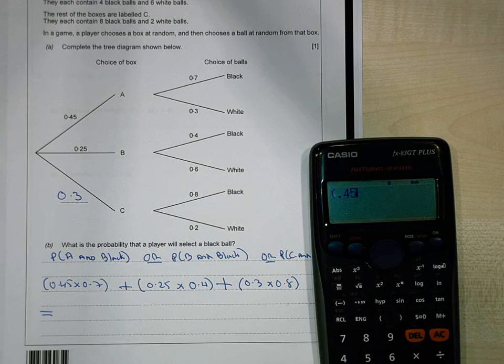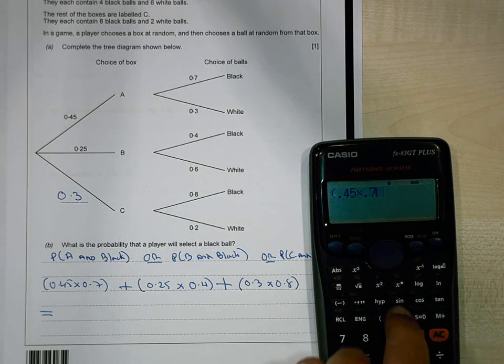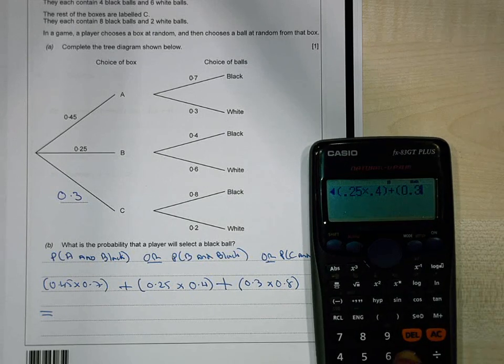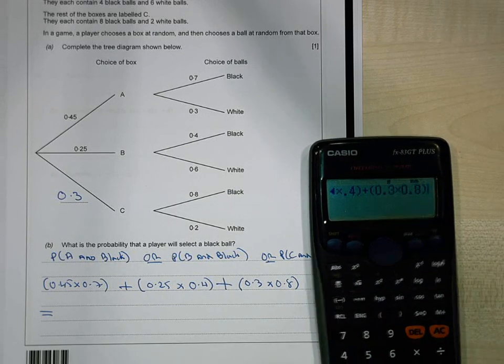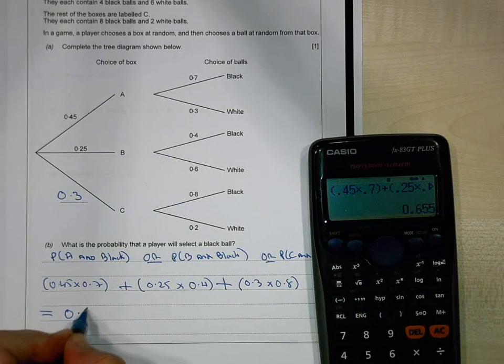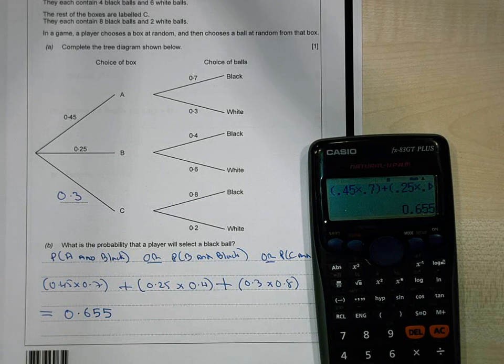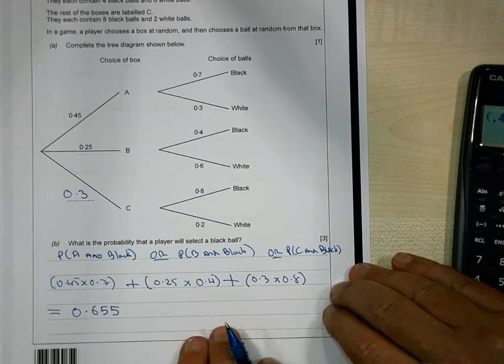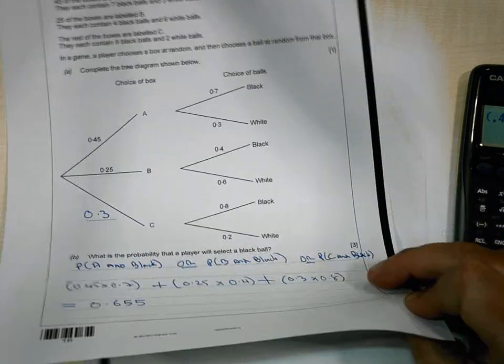So 0.45 times 0.7, or, open bracket, 0.25 times 0.4. I'm typing in point there. You could have put the noughts in, it doesn't matter. Or 0.3 times 0.8. So the probability of you selecting a black ball is 0.655. That's part A and part B. I think there's a part C to this one.